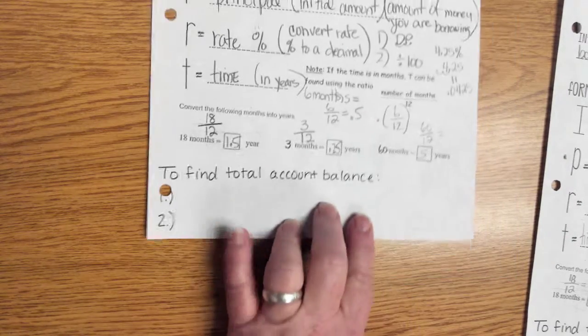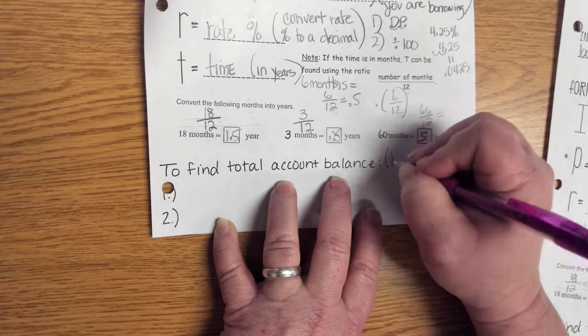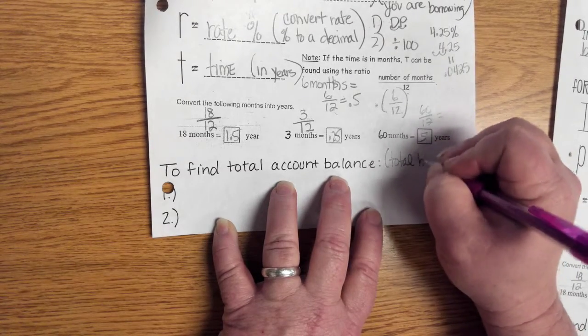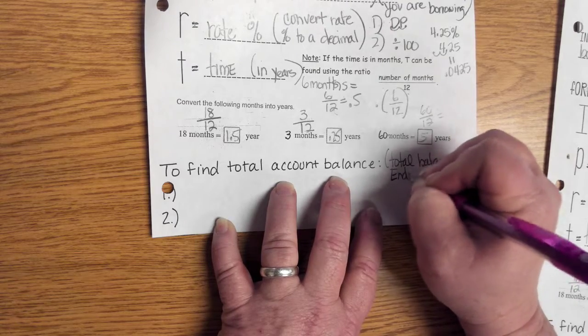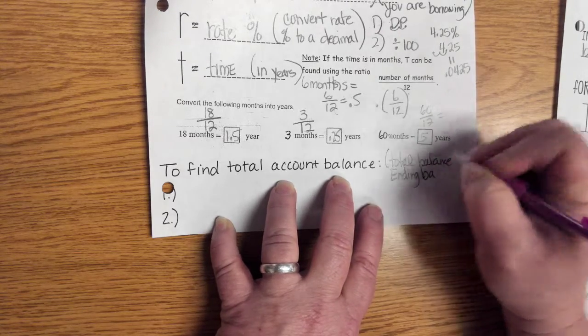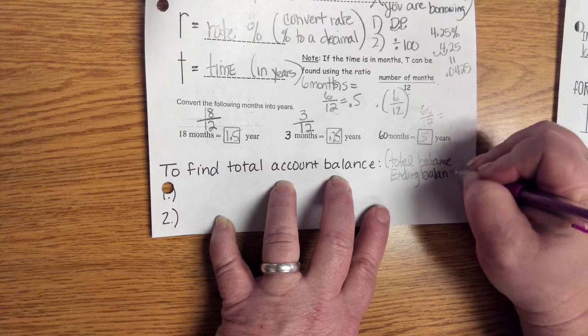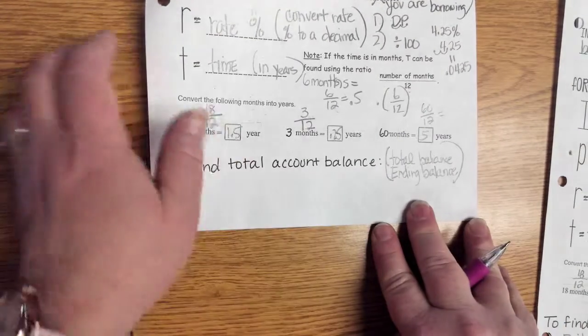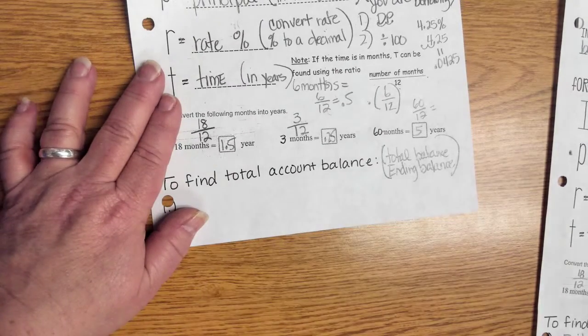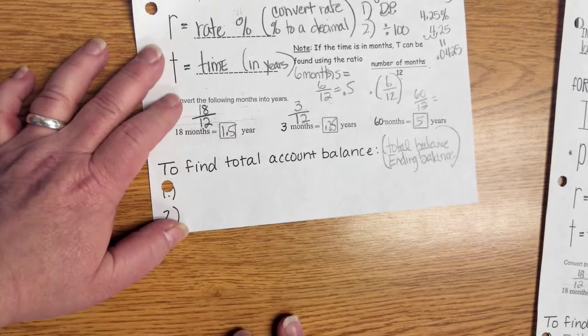How much is it going to cost you total? Total balance, or sometimes they call that ending balance. So what will be the ending balance on the loan? That is the total amount you're going to have to repay.